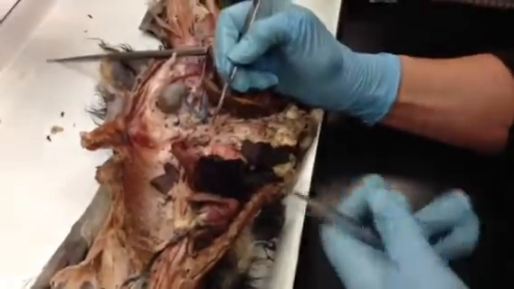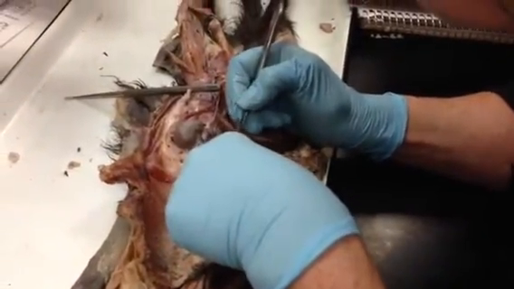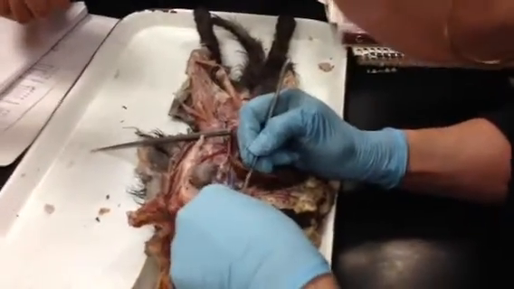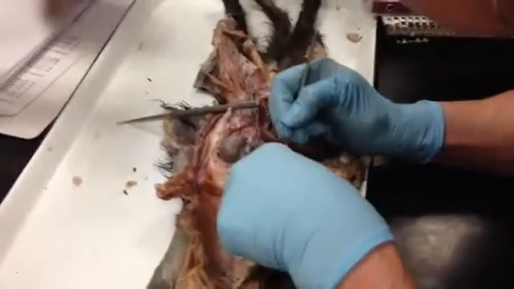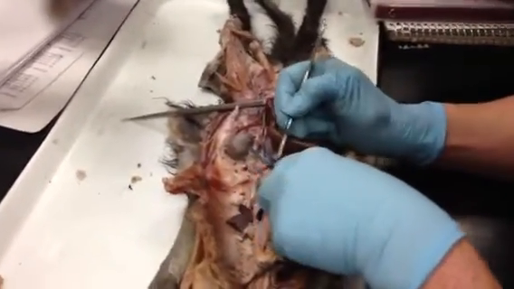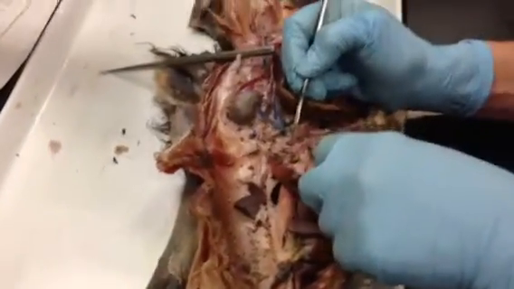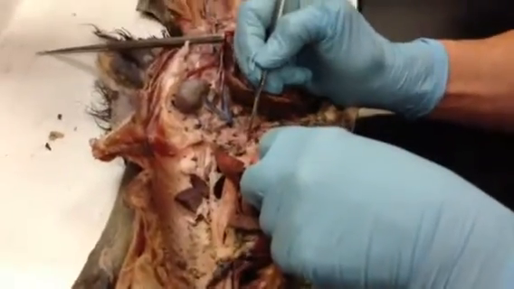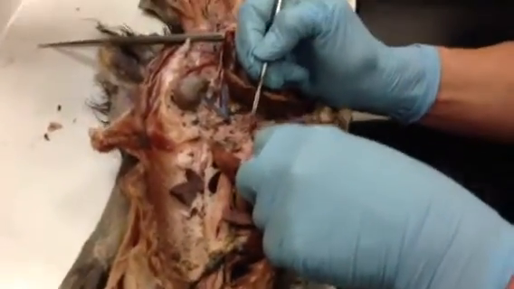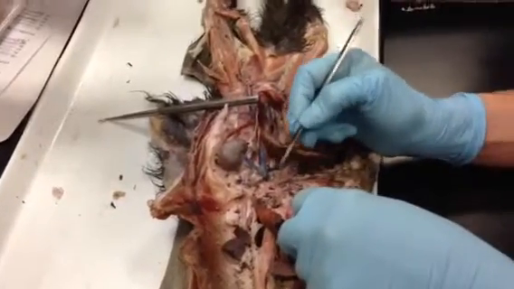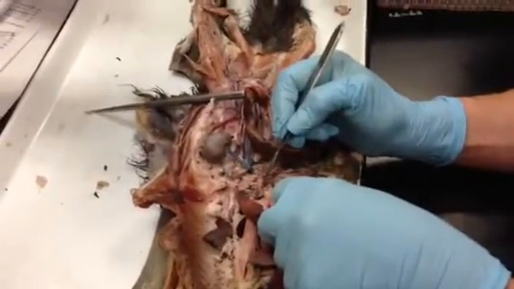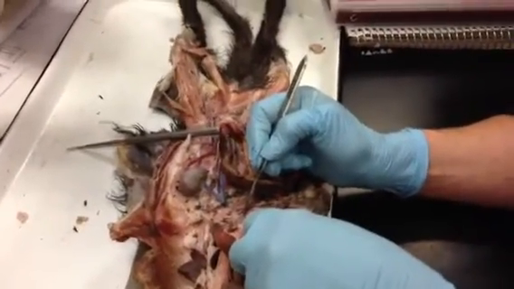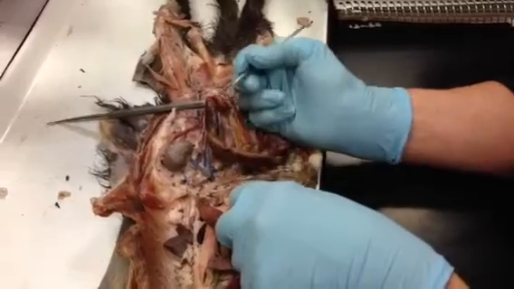Actually, let's do this. I'm not real happy with that first one. Okay, so celiac trunk there. This one is going to be hepatic, this one is gastric, this one is splenic. So celiac, liver, stomach, spleen. Ignore this guy right there.